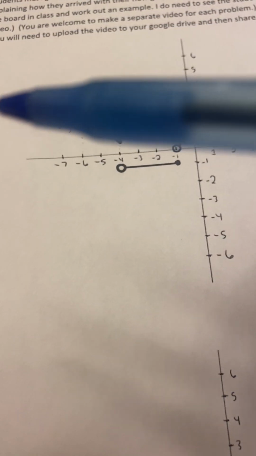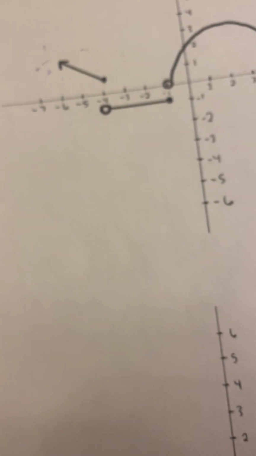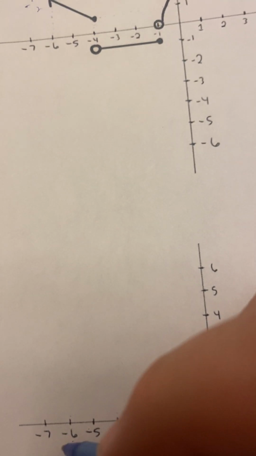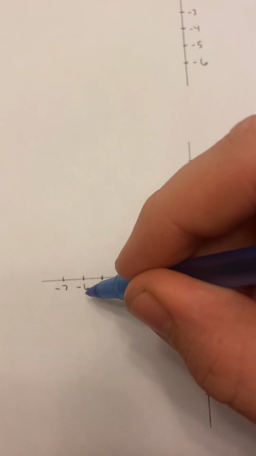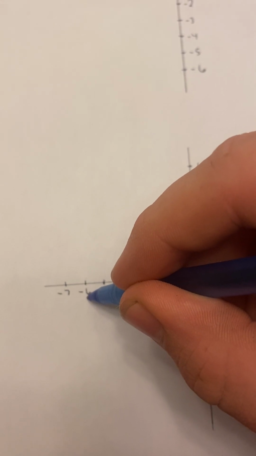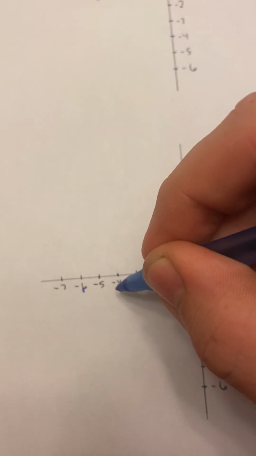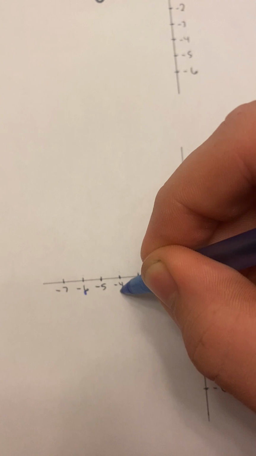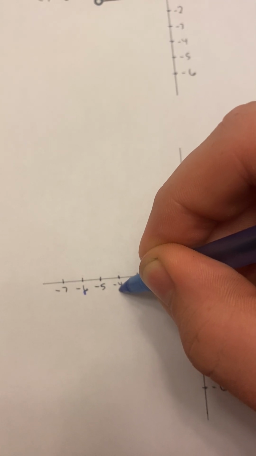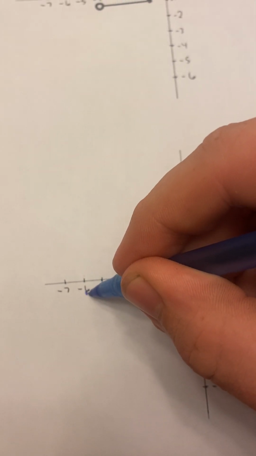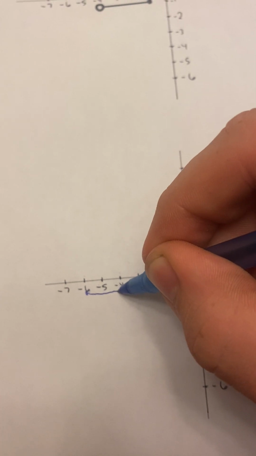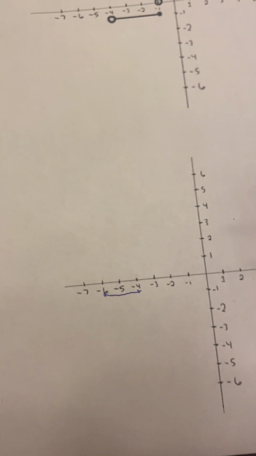from the interval -6 to -4. There's a slope of -1/2. So you look and you see right there, right there. That is a constant interval.